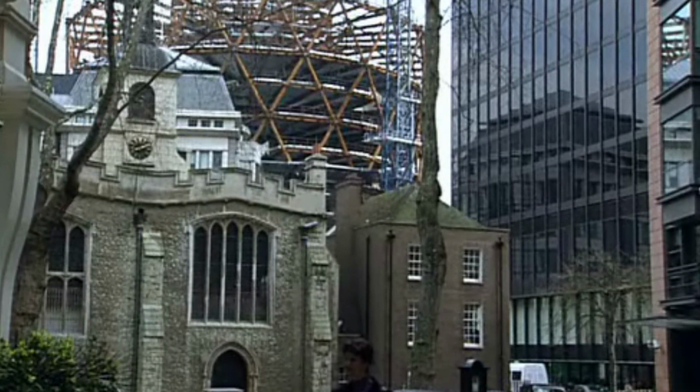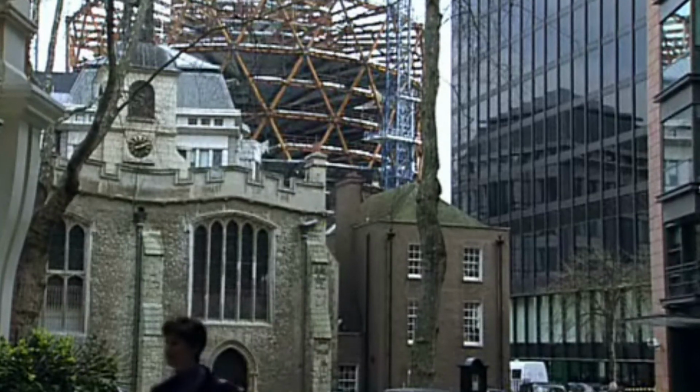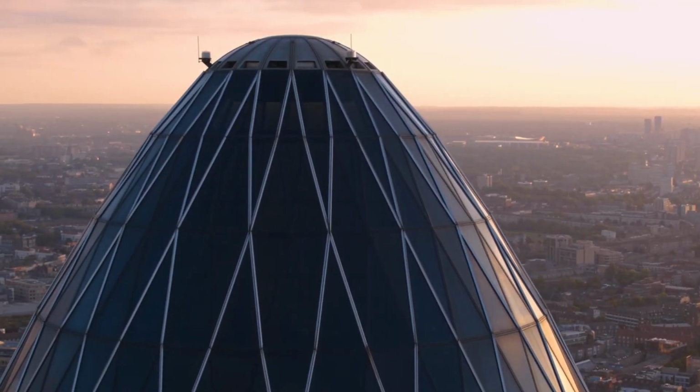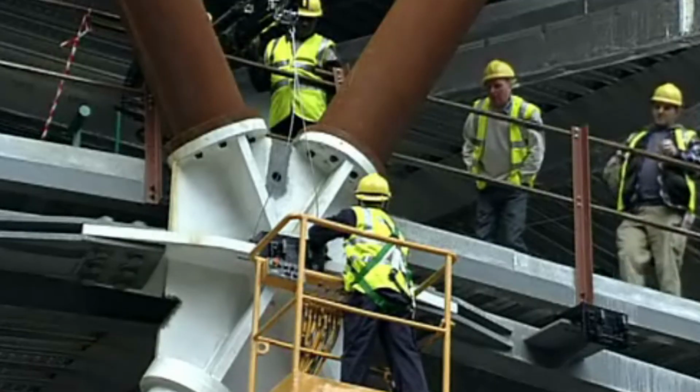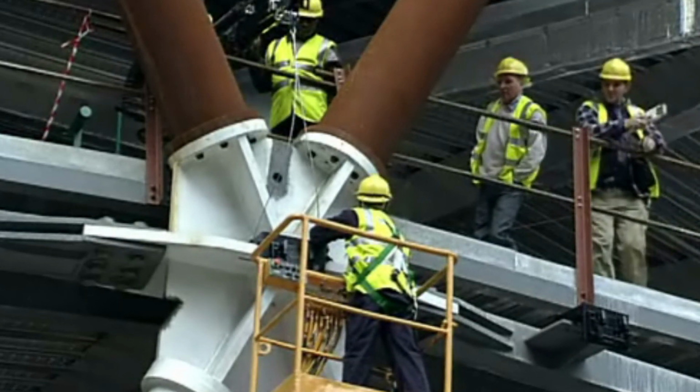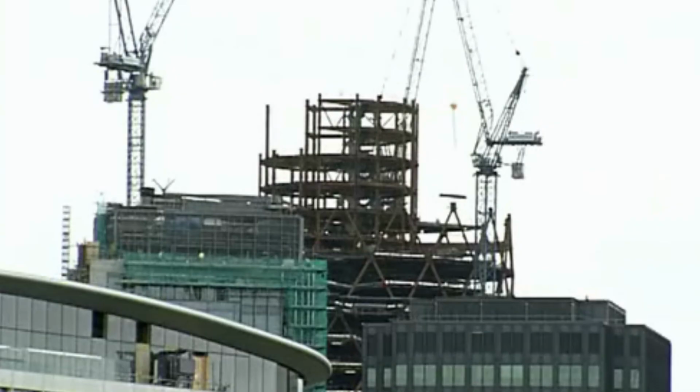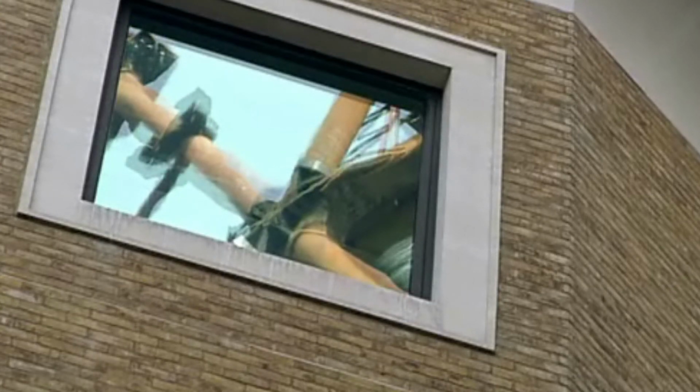Also, to successfully construct a diagrid structure in a high-rise building, a very small tolerance is required. How did the building come up with a way to reduce tolerance in the construction process?